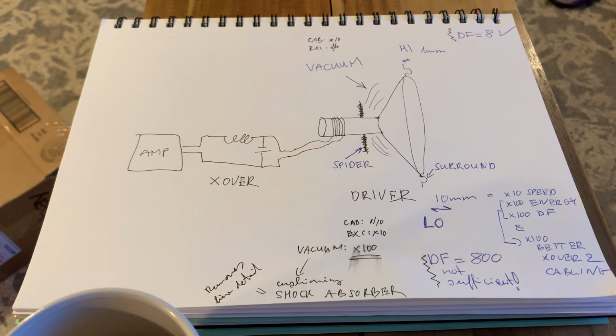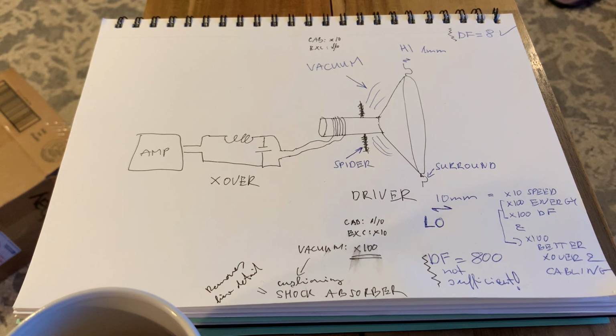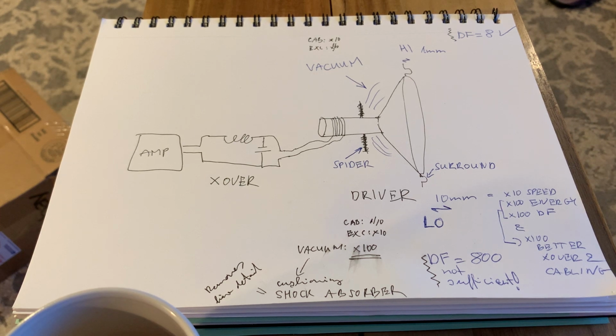Hi, this is Real World Audio, and today I'm looking at high efficiency loudspeakers again, comparing high and low or normal efficiency loudspeakers. What is the difference between them? What is the mechanical difference? So, mechanically, why is a 100 dB driver different from an 80 dB one?